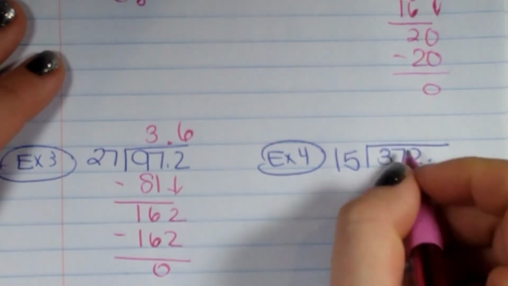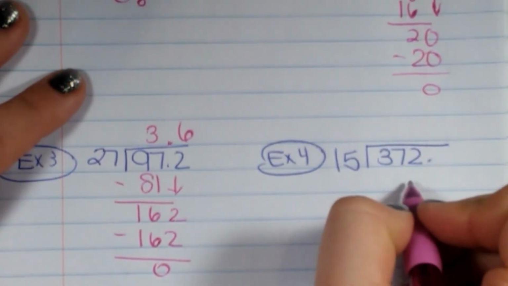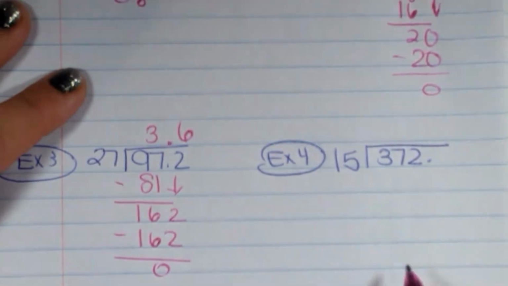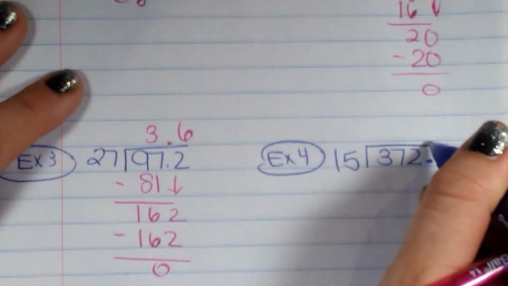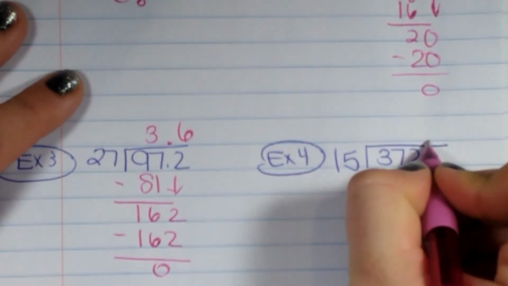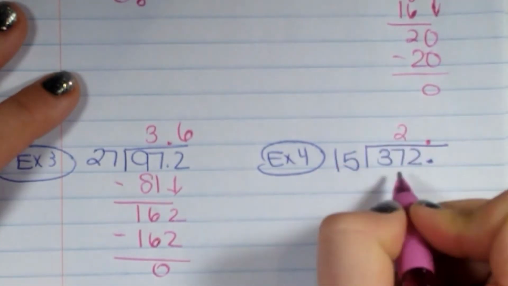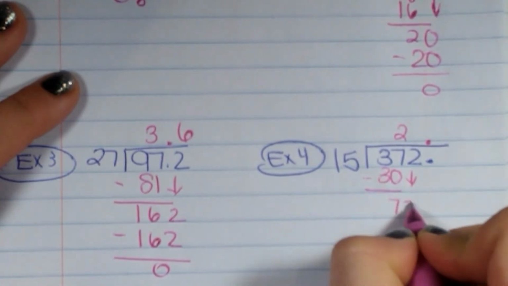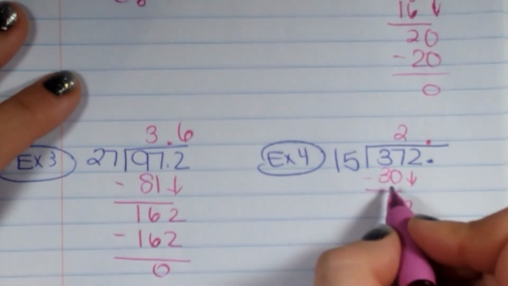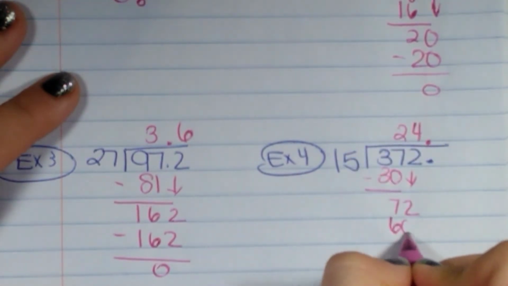The next one does not have a 0, does not have a decimal point at all. But if we remember that decimal points are right here, if there's no decimal point, they're always at the end. 15 goes into 37 2 times. That's 30. Bring down. 15 goes into 72 4 times, and that is 60.